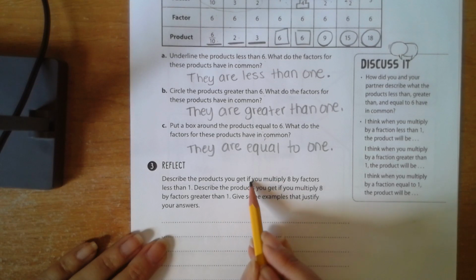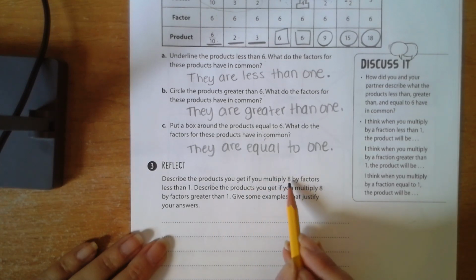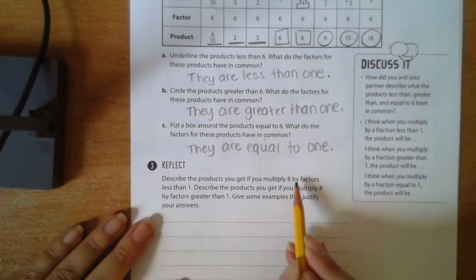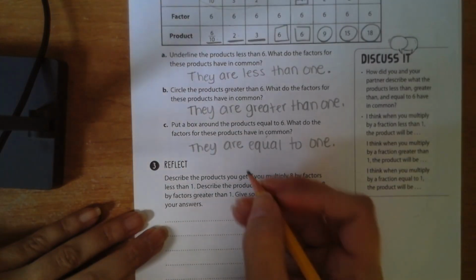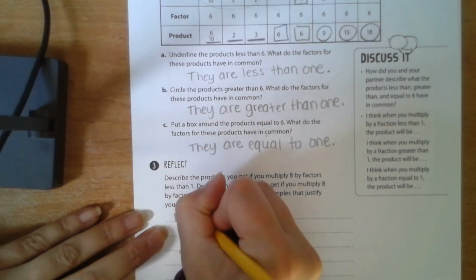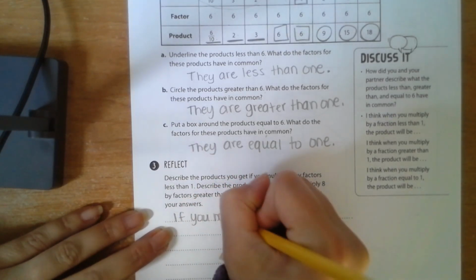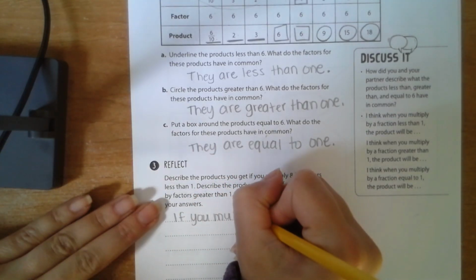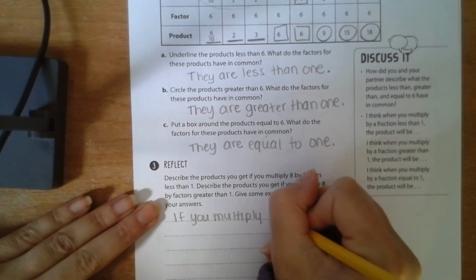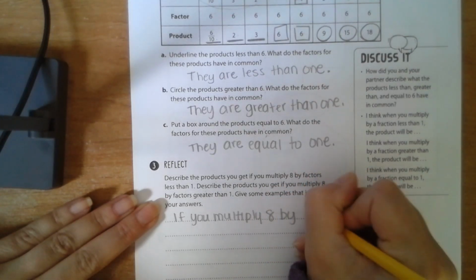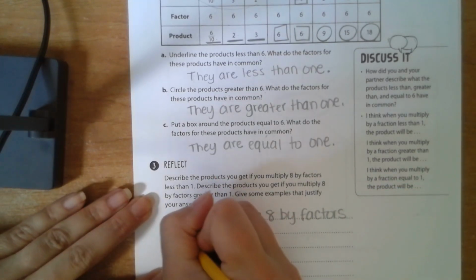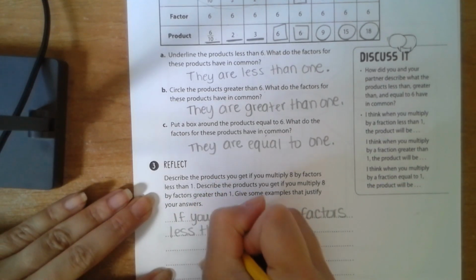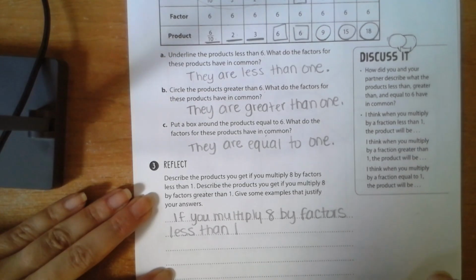Describe the products you get if you multiply 8 by factors less than 1. Let's stop there. If you multiply 8 by factors less than 1, I haven't done any writing.